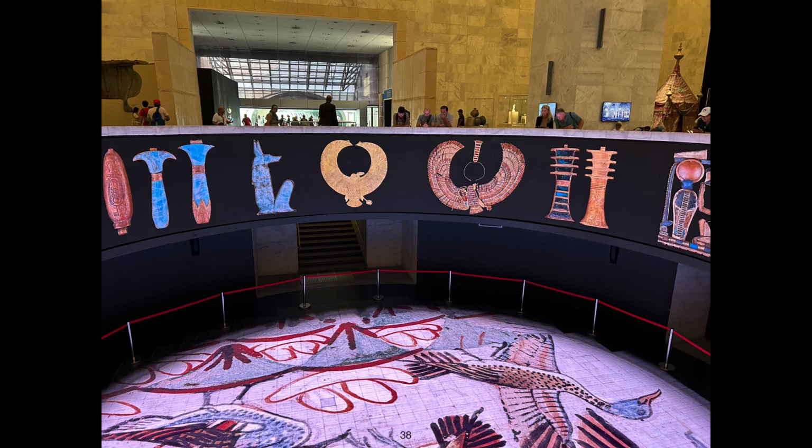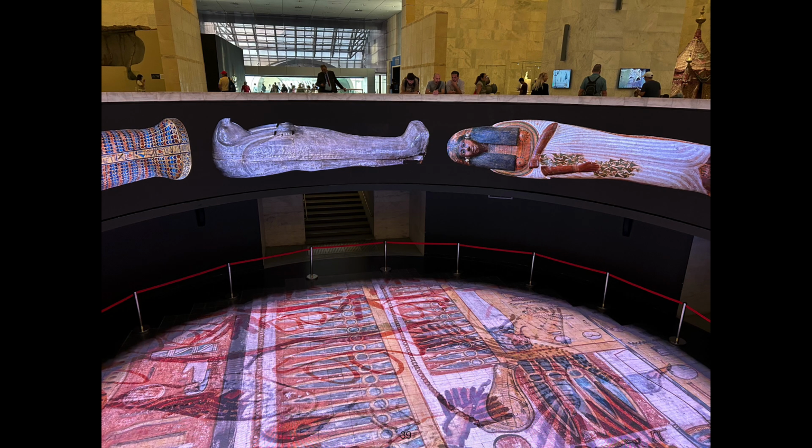And they also had this beautiful video display, which was changing and moving. Most importantly, this museum houses 20 royal mummies of 18 kings and 2 queens, and they're from the New Kingdom. And they were originally interred in the tombs in the Valley of the Kings at Luxor.